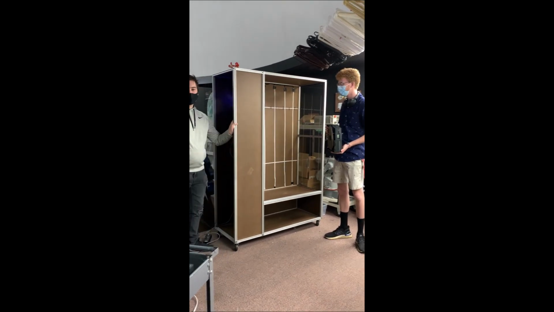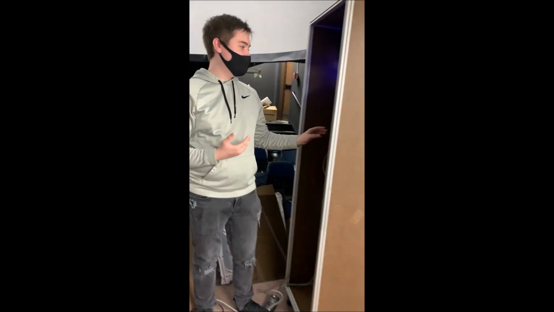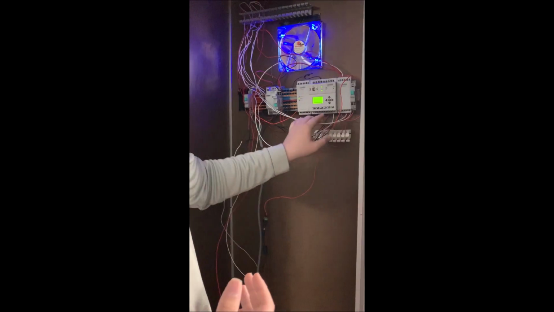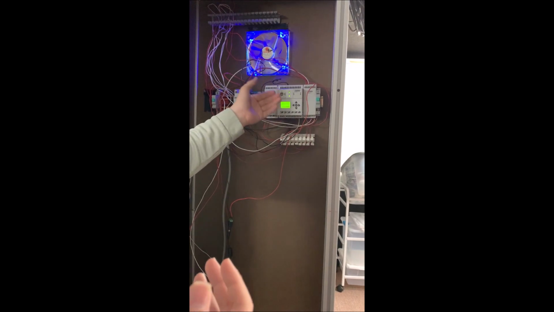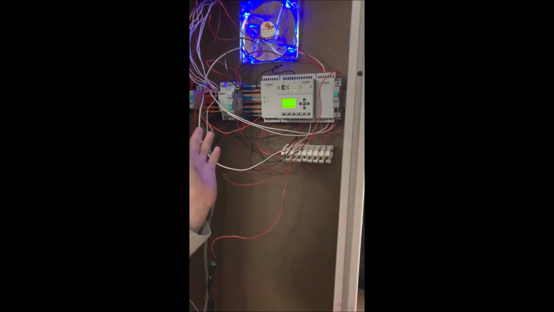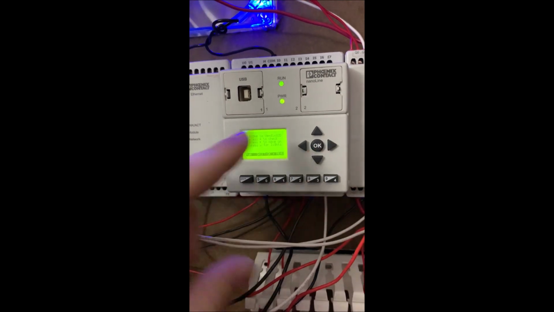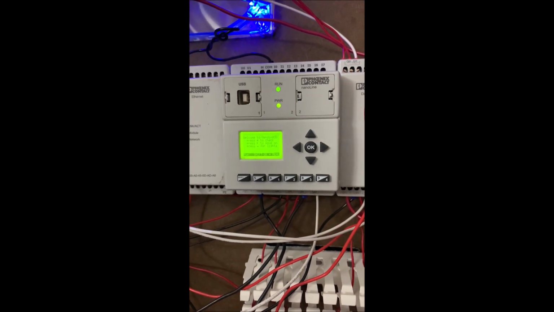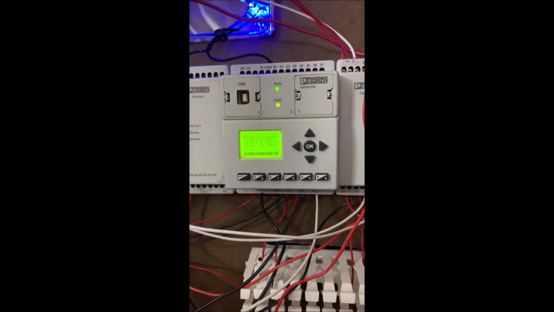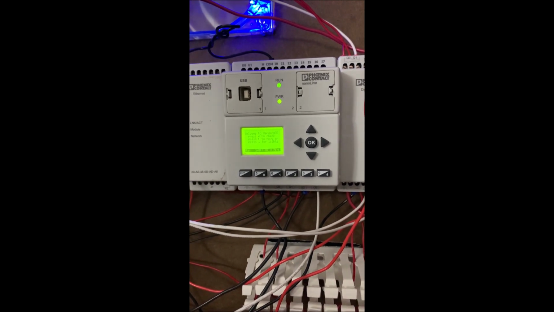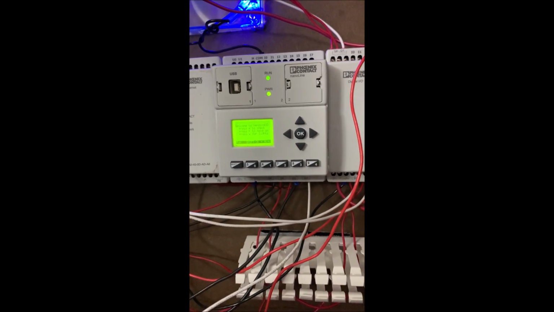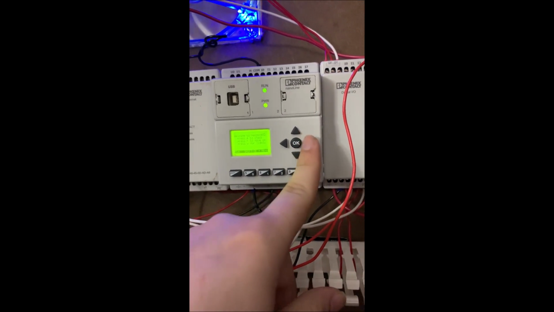Now what you do, if you come over here with me, here's the controller. You can either select OK to check and turn on the lights, or you can select right to move on and select your column and row to pick where you want to put your cartridge or take your cartridge out, or you can click here for a light show.